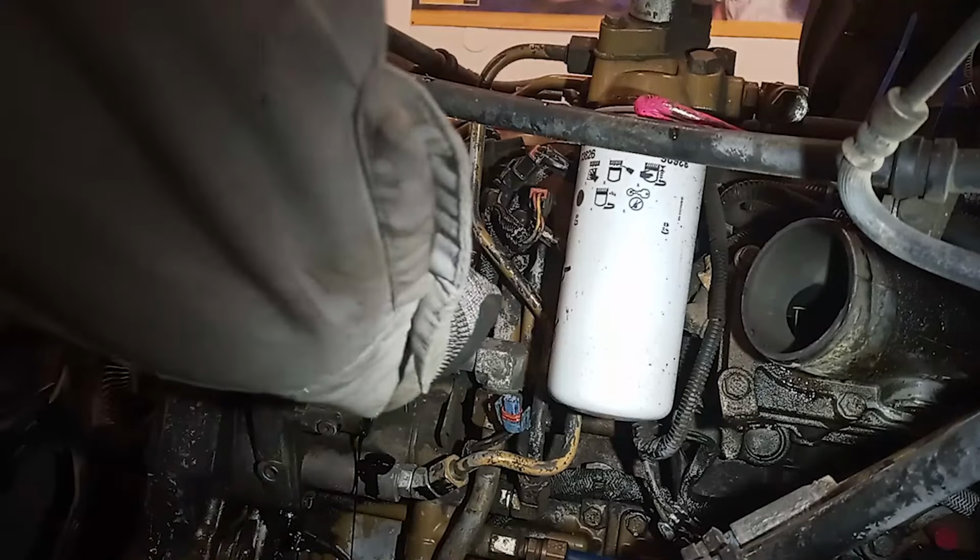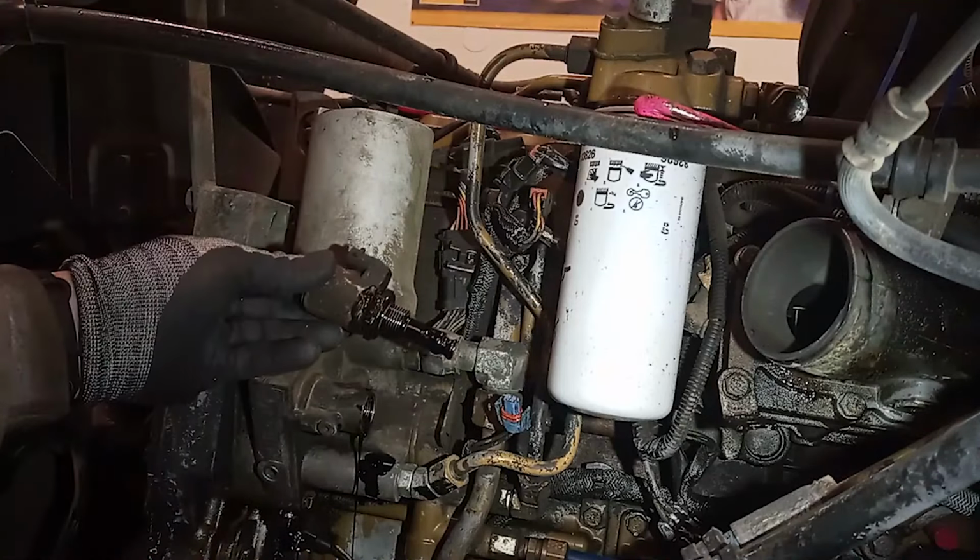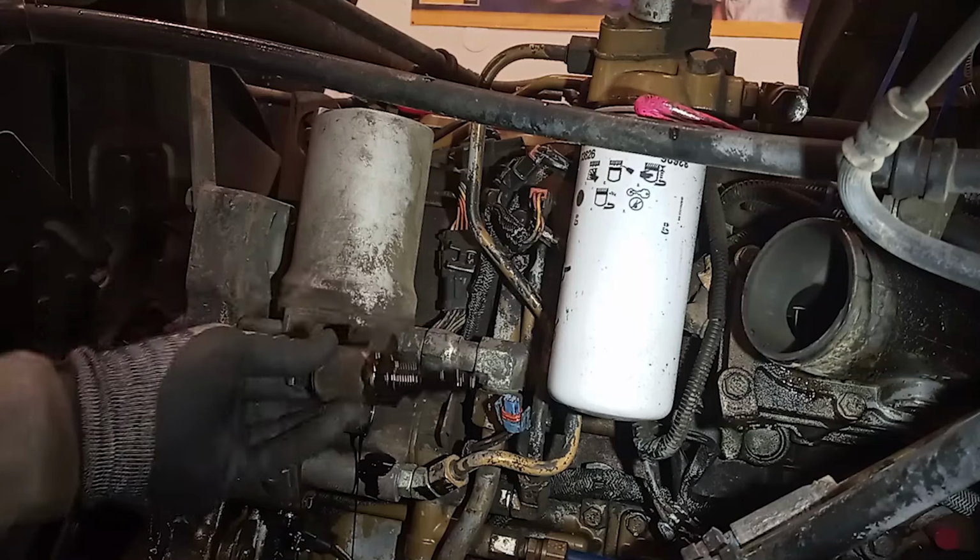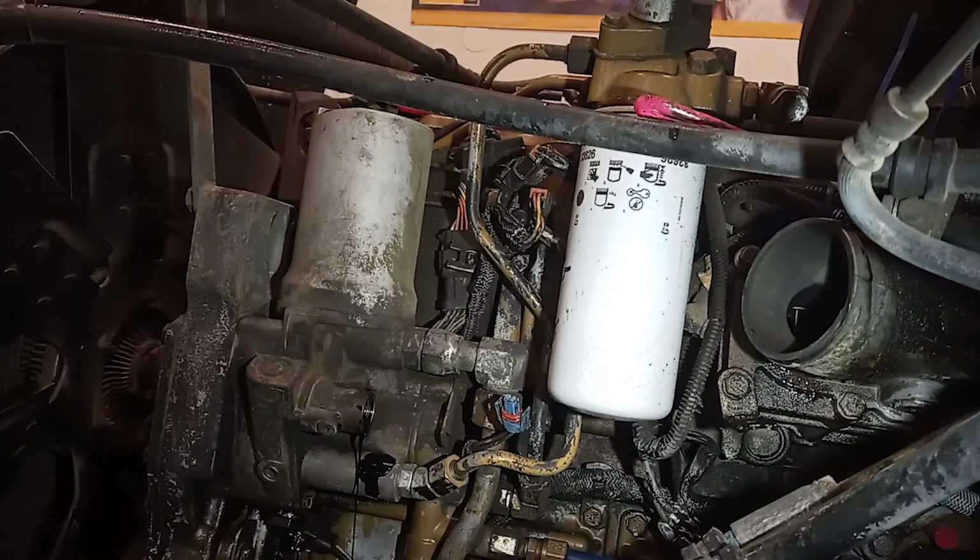Now notice quite a bit of oil is going to come out of there. It's quite normal. Now, these solenoids are about $200, so you're going to want to hang on to it. And there is a reman version you can get if it does turn out to be the solenoid itself.